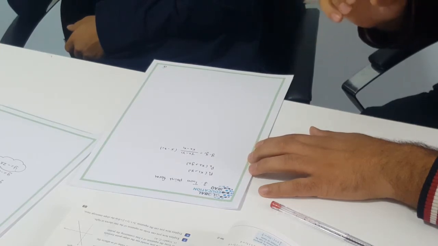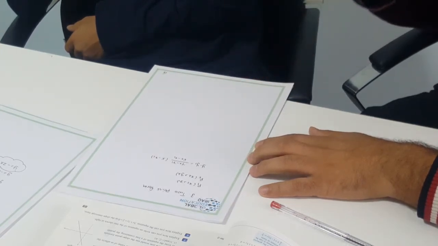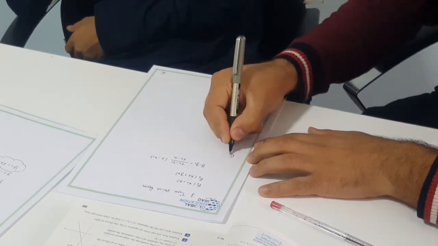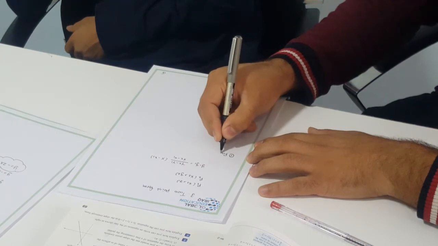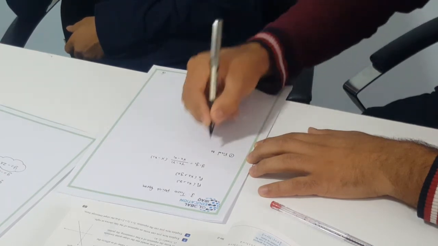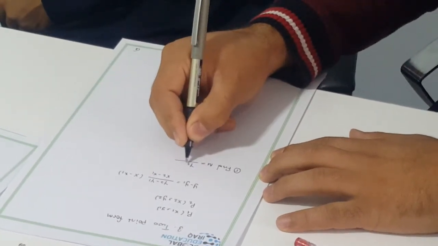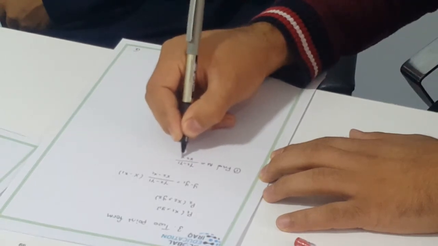To solve this one, I will show you. You have to solve it in two steps. It is better and easier for you. First of all, find m. Find m, it means slope. m is equal to y2 minus y1 over x2 minus x1.